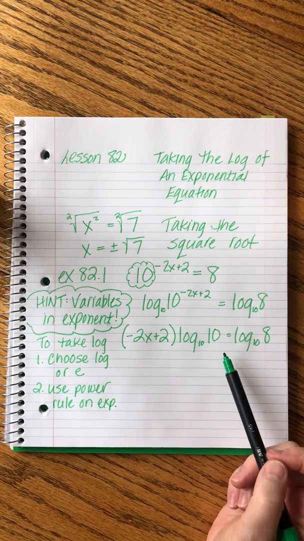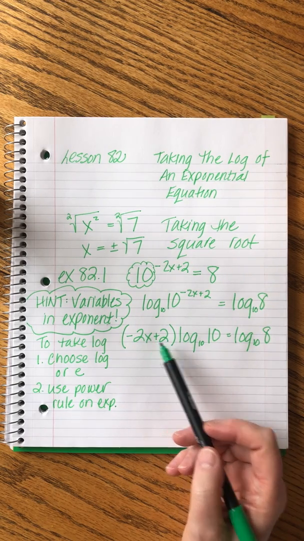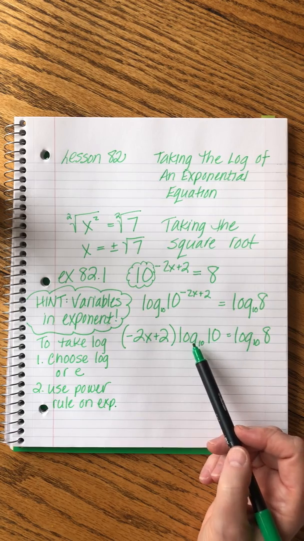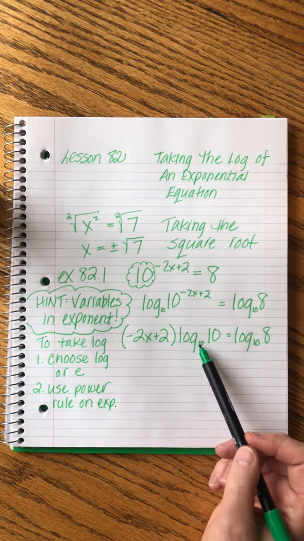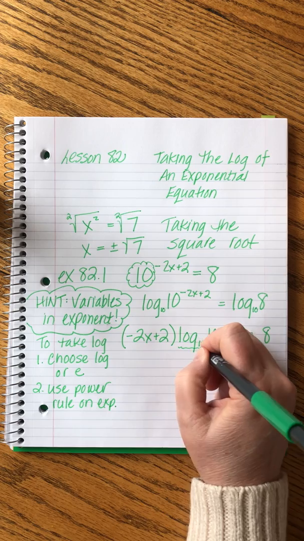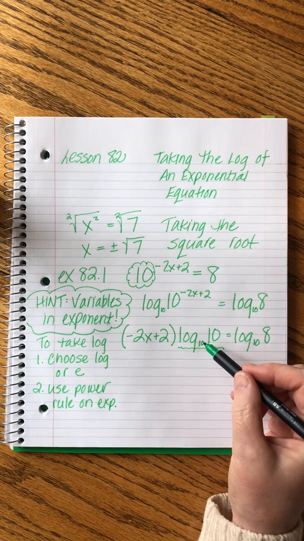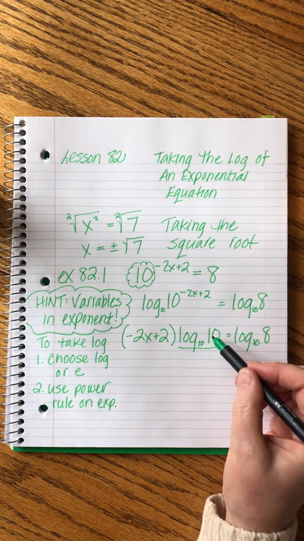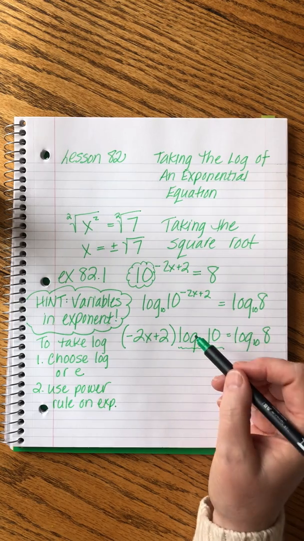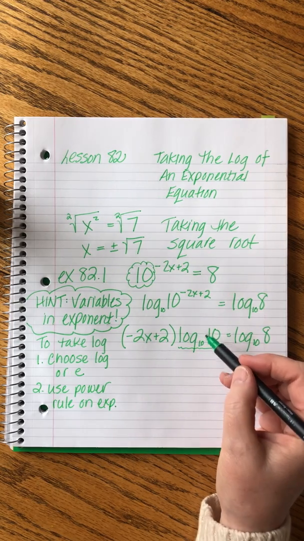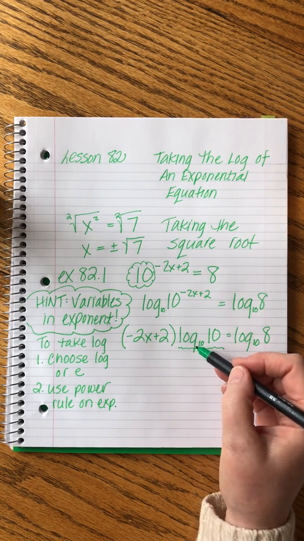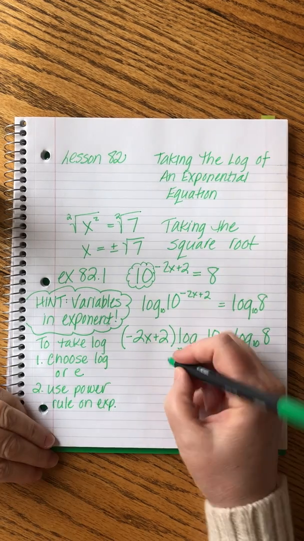Okay, now this looks good. Let's think for a second. What is the exponent? Let's simplify this part of it. I'm looking at this right here, and I'm thinking, okay, we've got a base of 10. We want the number to be 10. What is the exponent that we put on 10 to get 10? Oh, it's 1.